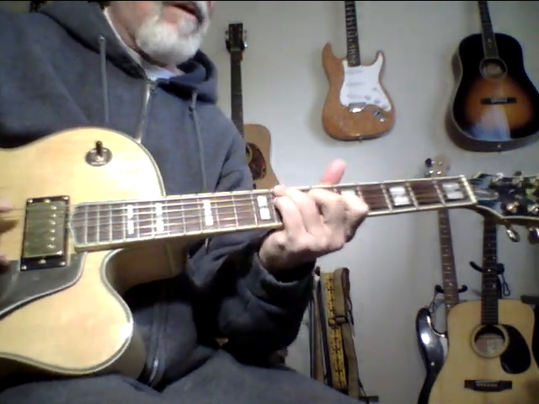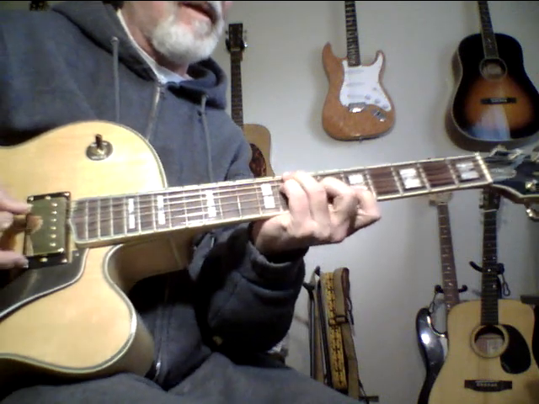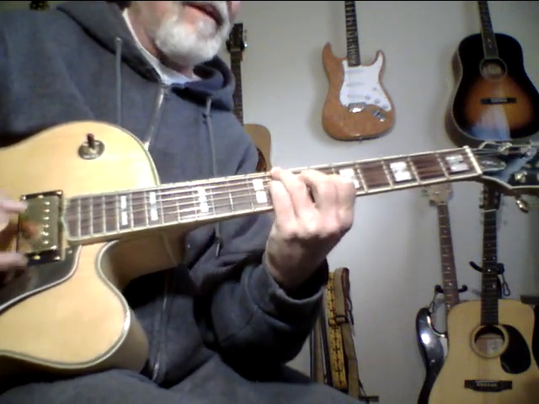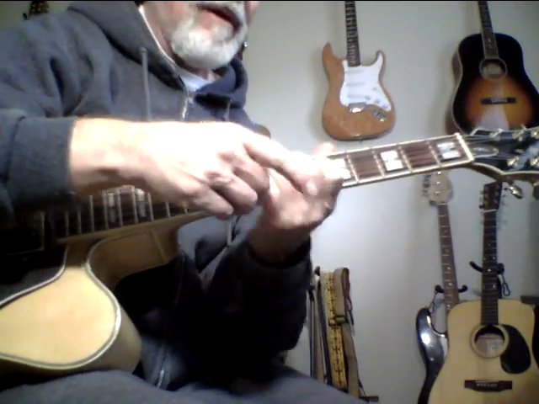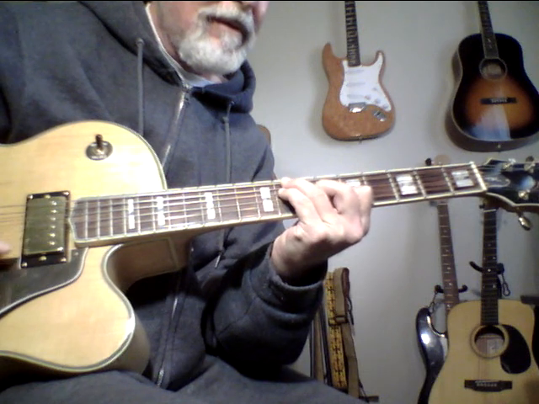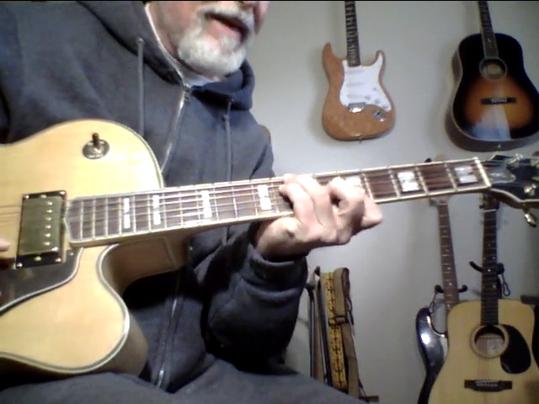I love this form. This is a great form of the 9th chord. You can add the 13 on top. You can add the 11 and then add the 13 with the side of your finger like Ted Greene used to do. You can flat 9.